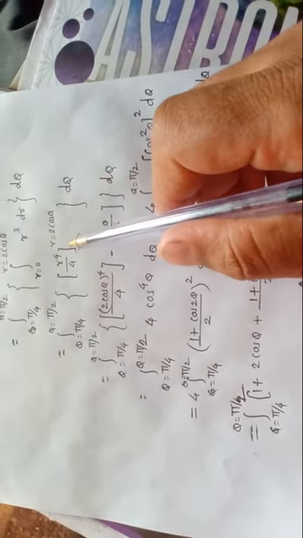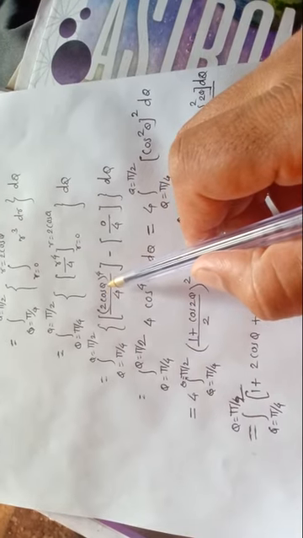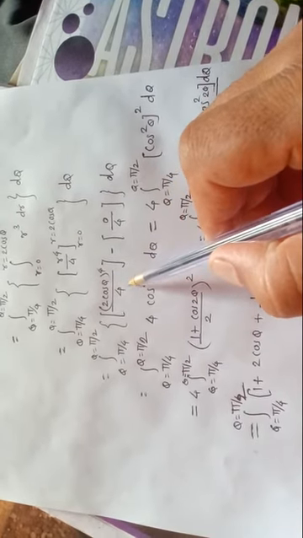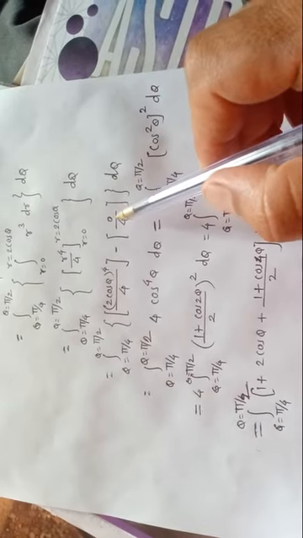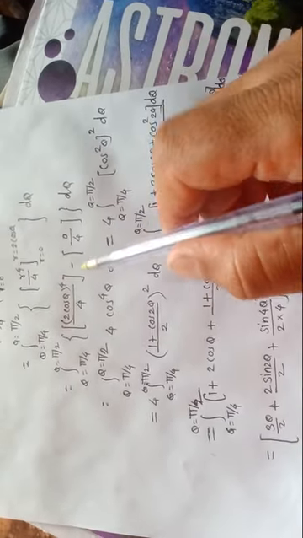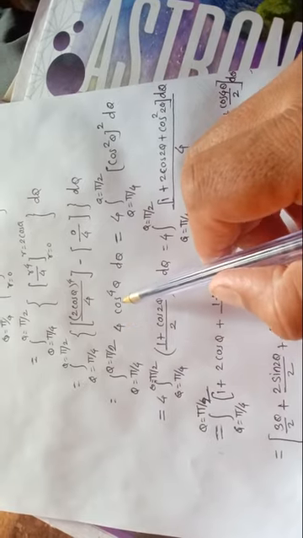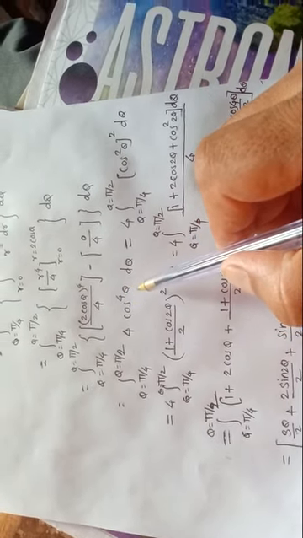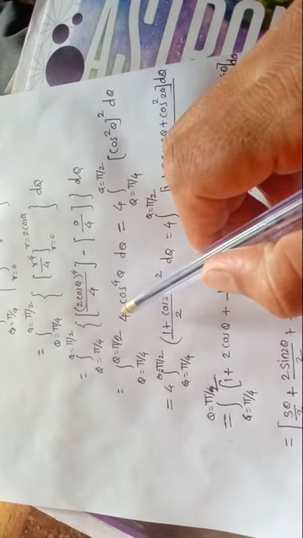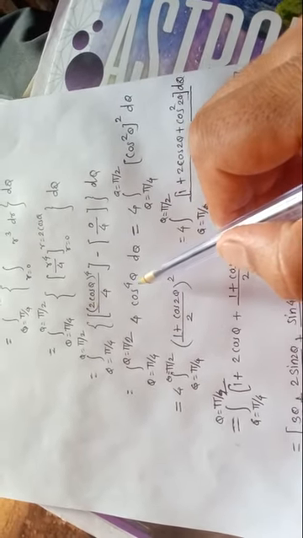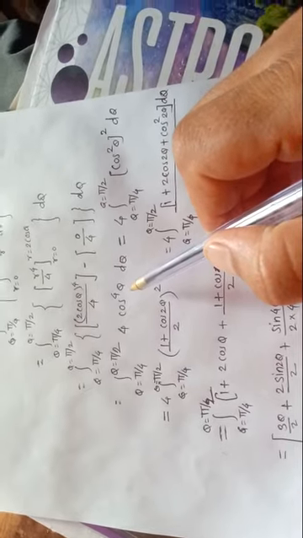So if we put the upper limit, we will get (2 cos theta) raised to 4 upon 4, minus the lower limit r equals 0, that is 0 raised to 4 upon 4. After simplifying it, we will get only 4 cos raised to 4 theta, because here 2 raised to 4 is 16, and 16 upon 4 is 4. So 4 cos raised to 4 theta only remains.